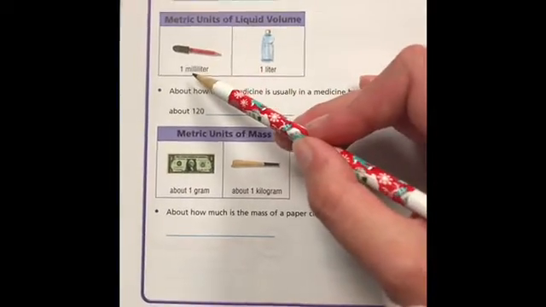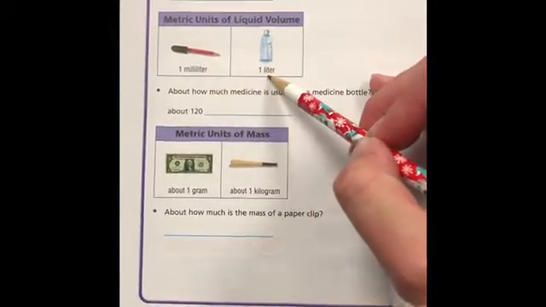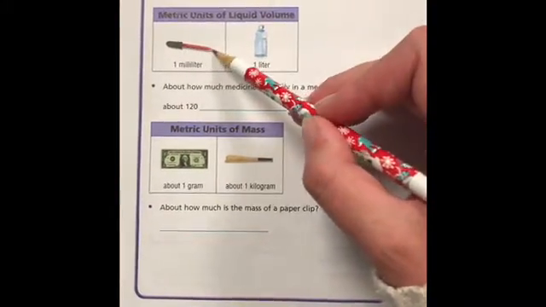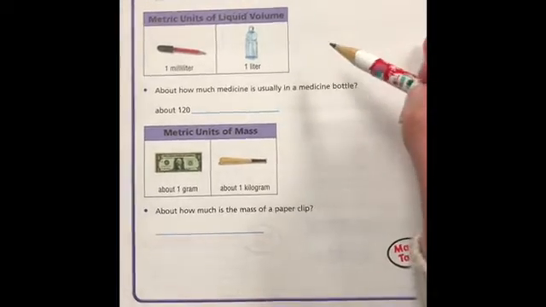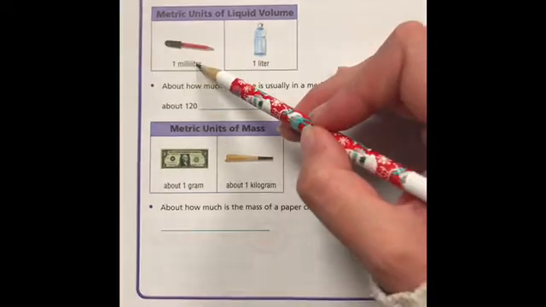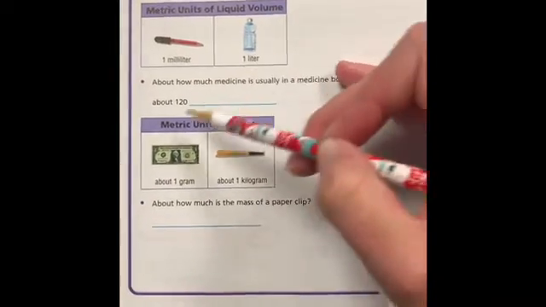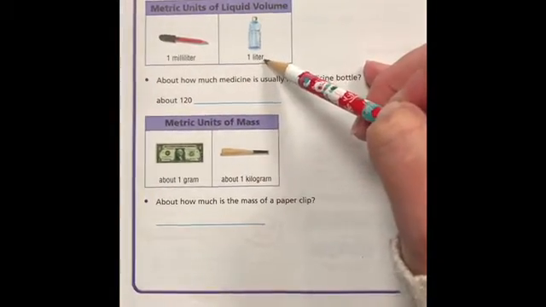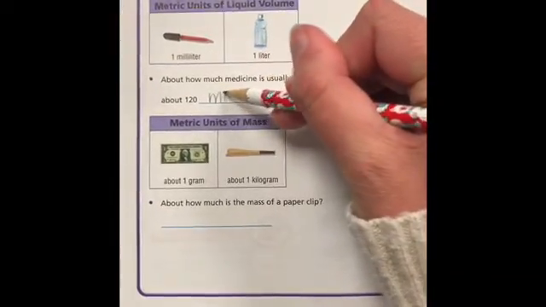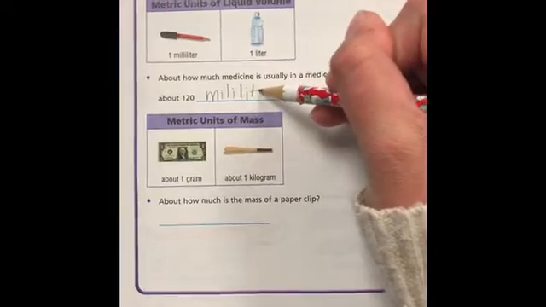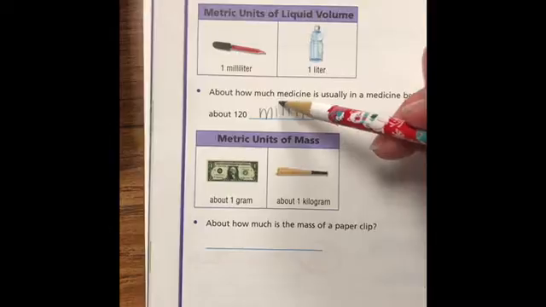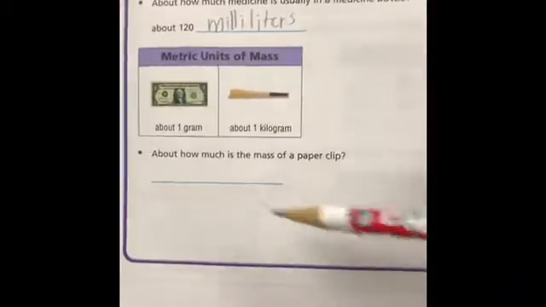Volume, the metric units. Milliliter or a liter. You've seen liters before. Liters are bigger. Milliliter is about how much fits in this little dropper. About how much medicine is usually in a medicine bottle? About 120 milliliters or liters? Think about how big 120 liters would be. That would be way too big. A medicine bottle would only have about 120 milliliters. With most of this stuff, you can just use your common sense, and you'll be able to figure this out.